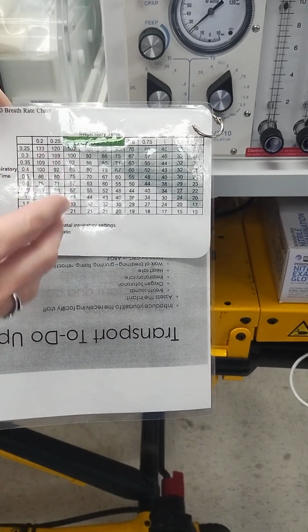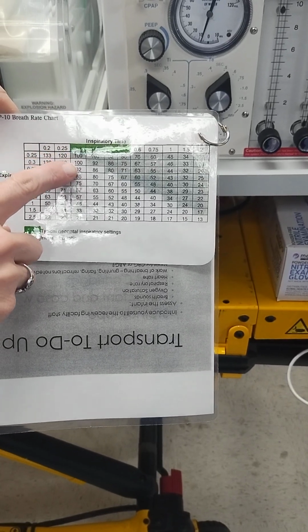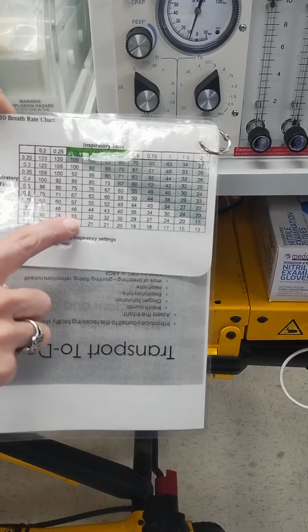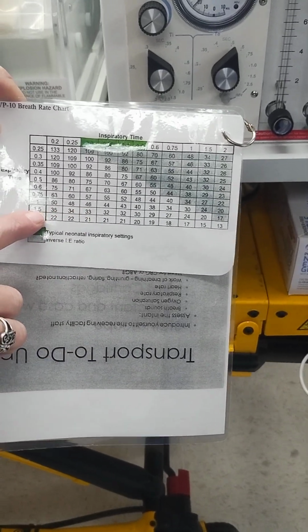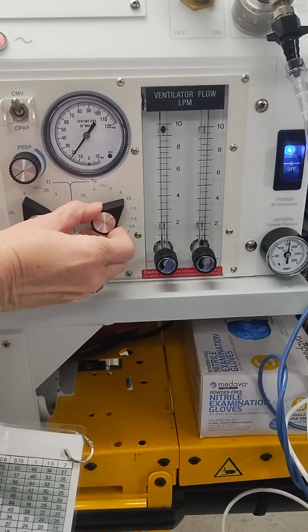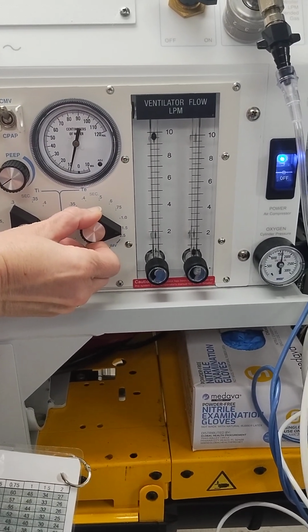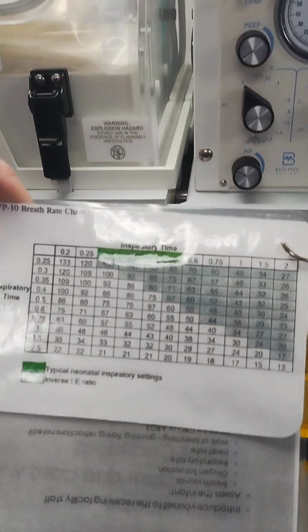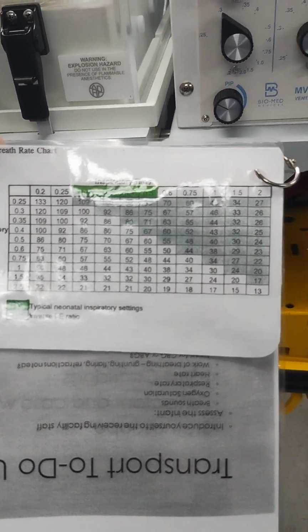Now right now our rate is excessive, so let's say we want a rate of around 30, so with an I time of 0.3, we're going to set our E time on 1.5. So we'll just dial this, and that's going to get us a respiratory rate of 33.